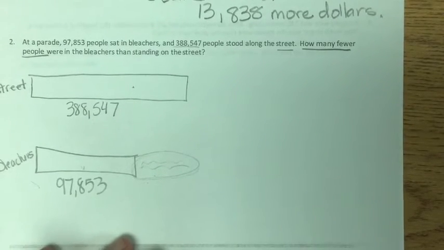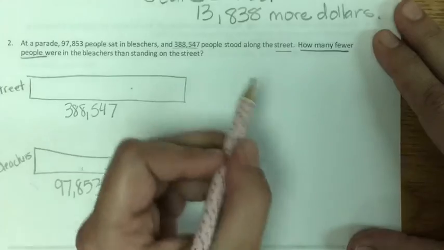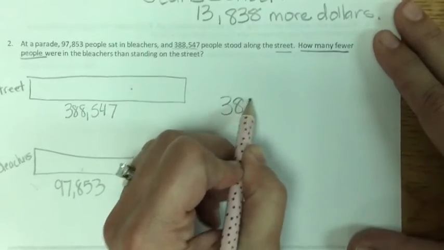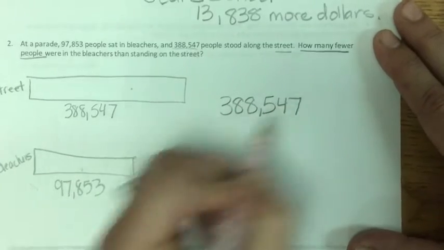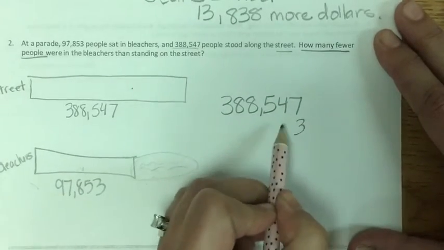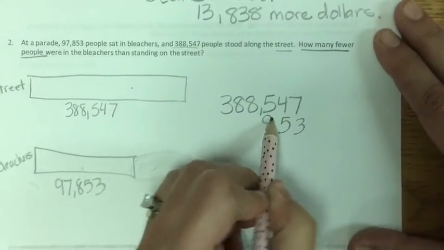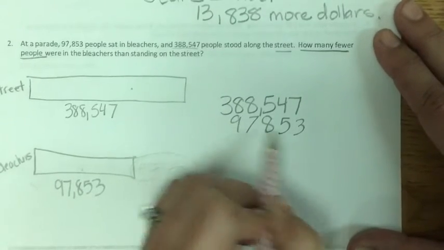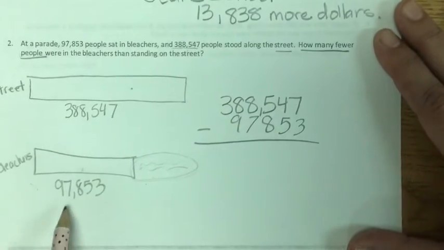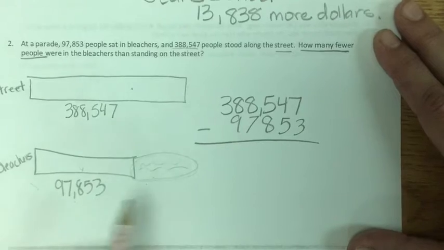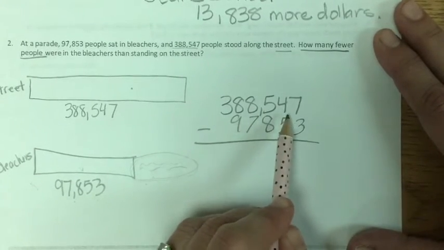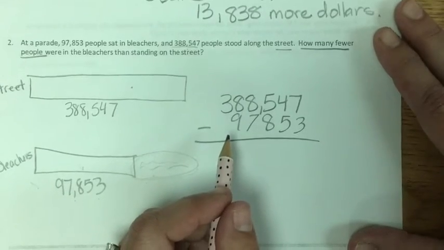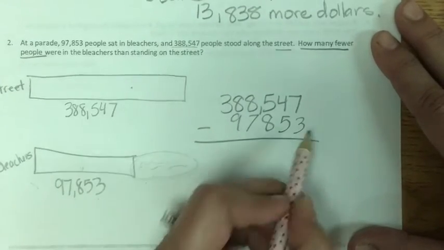What am I doing? Well, I'm going to subtract to find the difference. And I'm rewriting my problem, double checking to make sure that I copied it down correctly. I don't want to accidentally make that mistake. All right, so then I'm going to subtract.